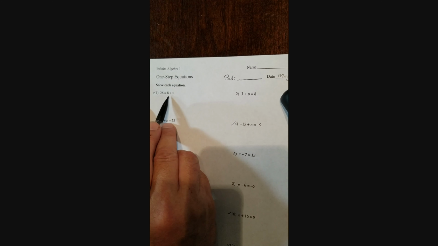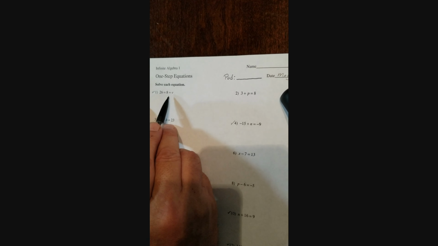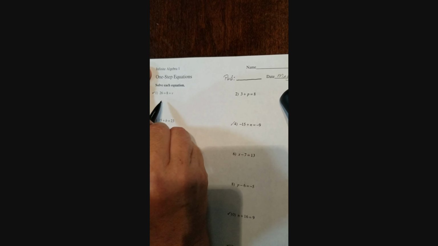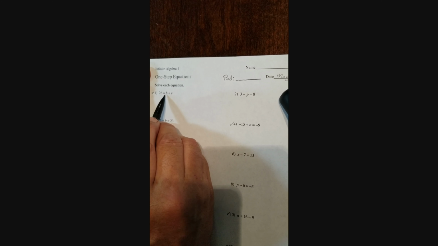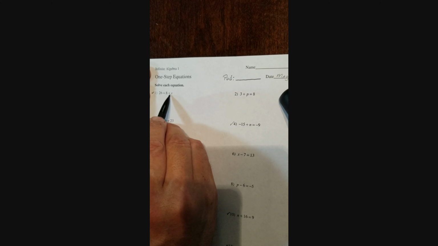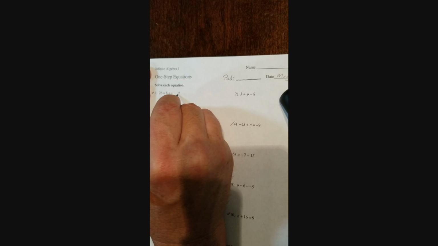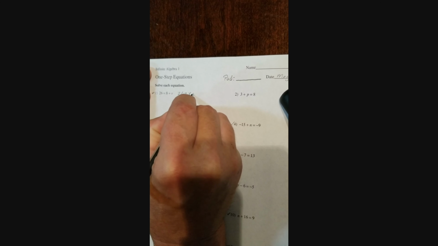See if I can get this all in the frame. All right, 26 equals 8 plus v. This should take one step. Now, this is 26 equals a positive 8 plus v. So when we have a positive 8, this would be the same thing as if we wrote 26 equals v plus 8.